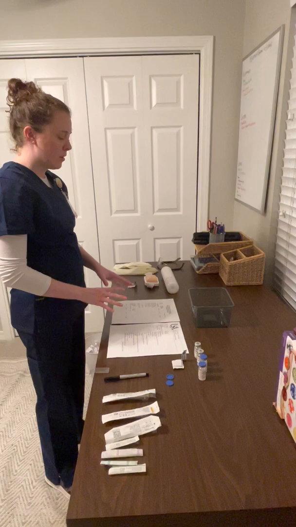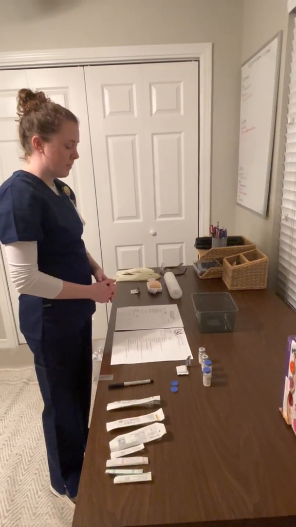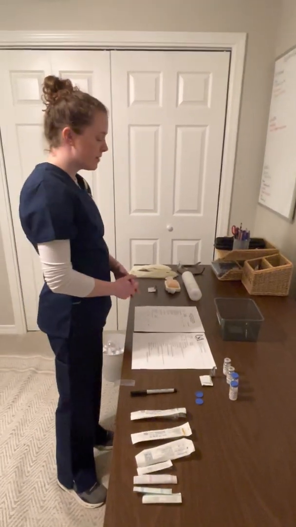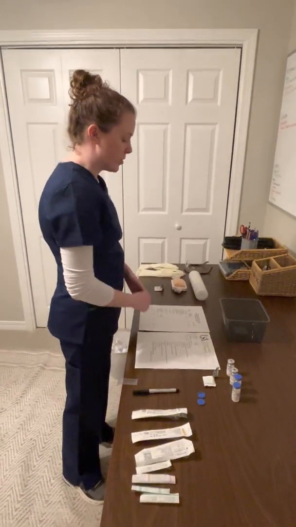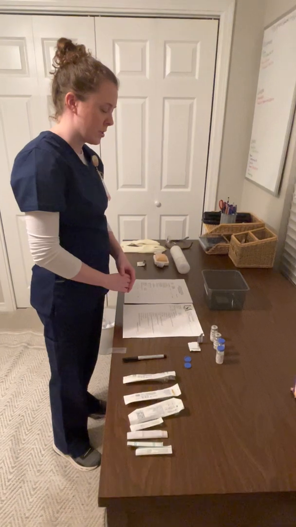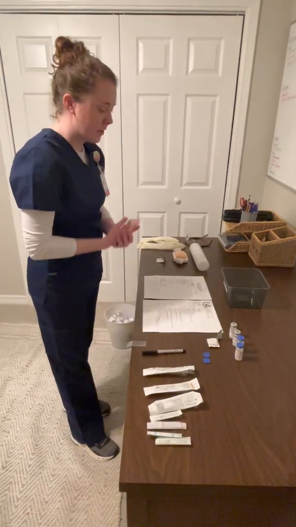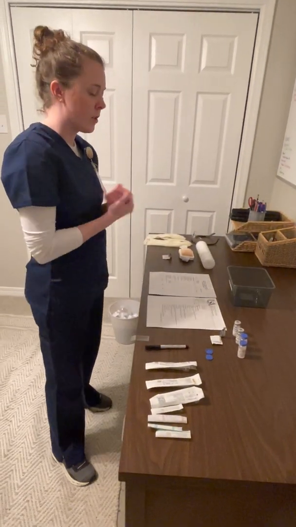Next, using these two documents, I want to verify any allergies that the patient may have. So on the MAR, I see that the patient is allergic to penicillin, and on the patient care order form, I see that the patient is allergic to penicillin. Next, I will go ahead and perform hand hygiene before I get started.